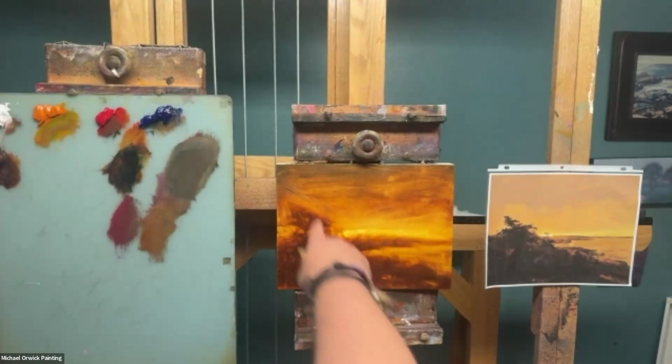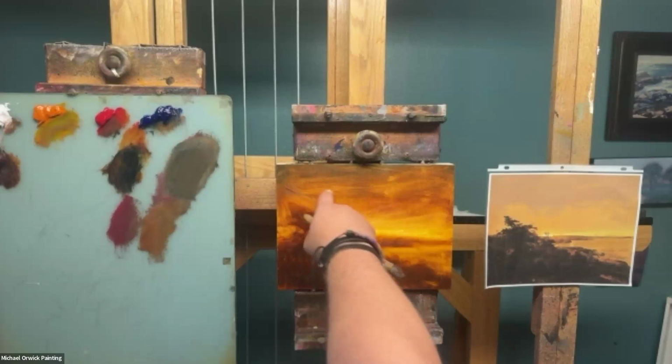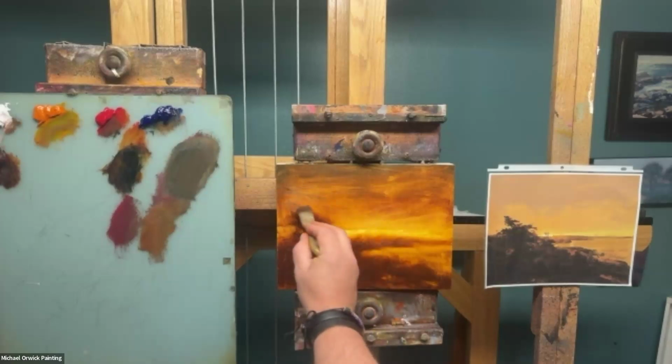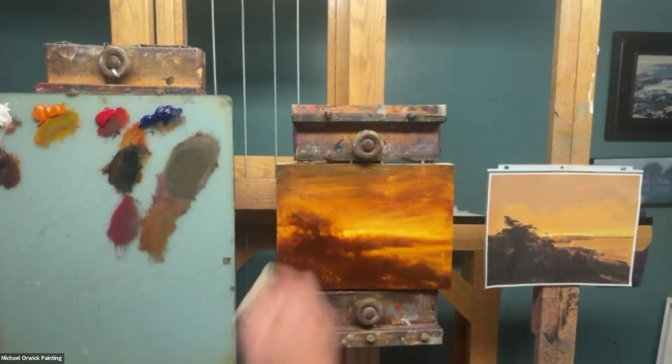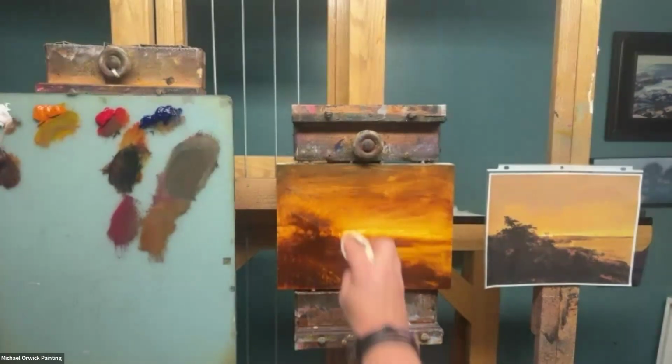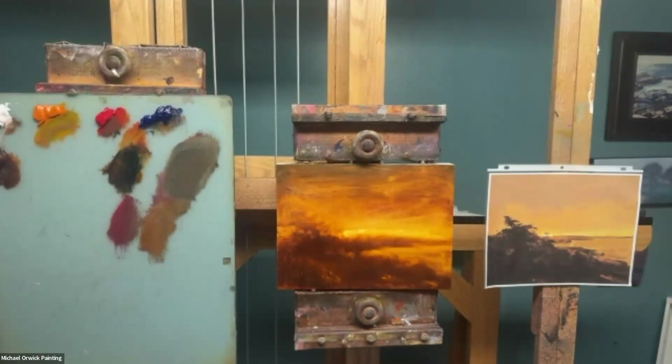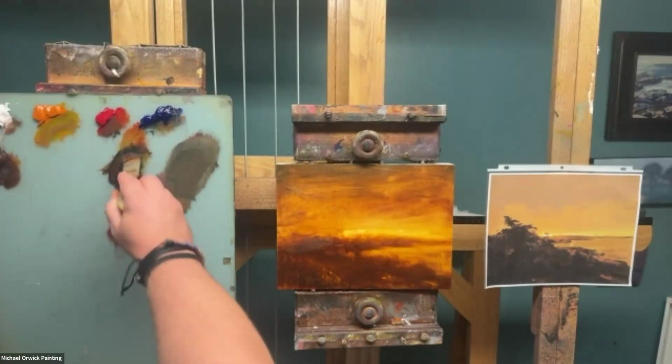Right, and you can see that I've moved my tree up, taken away some of the sky elements, but I can also just chop that tree down if I want. That's what I like. Okay, so let's do that. What if I didn't like that tree? Stupid tree.